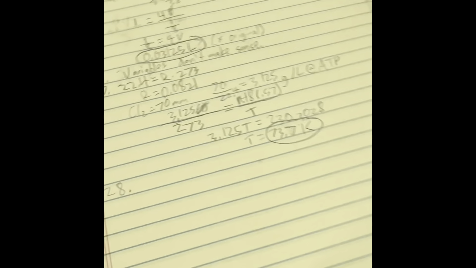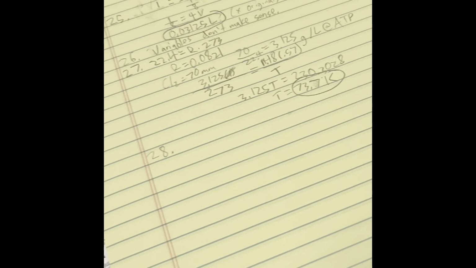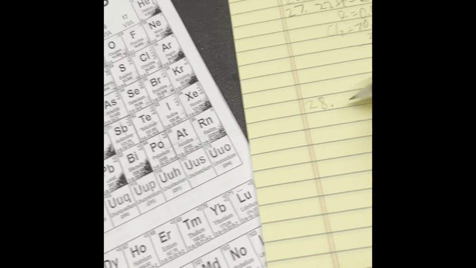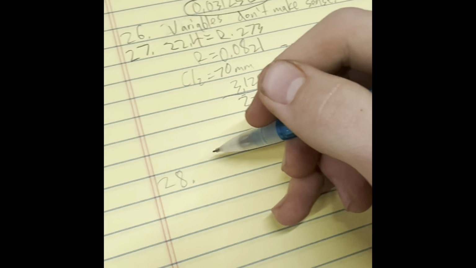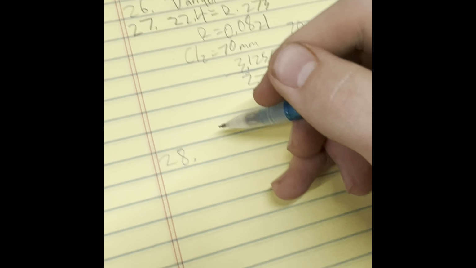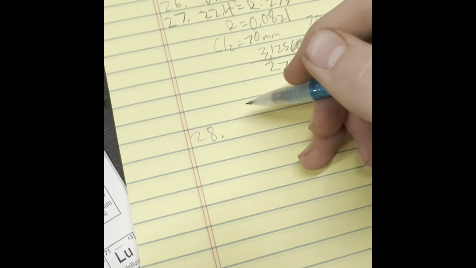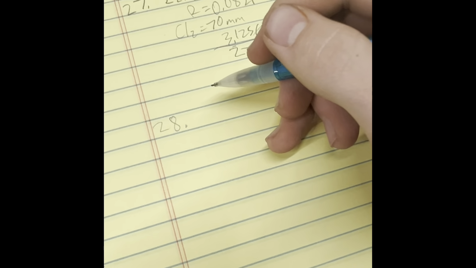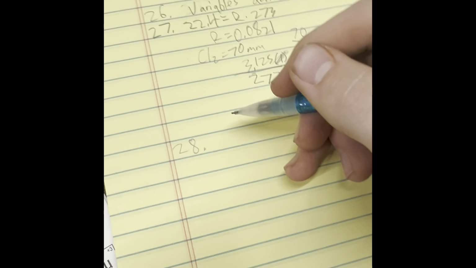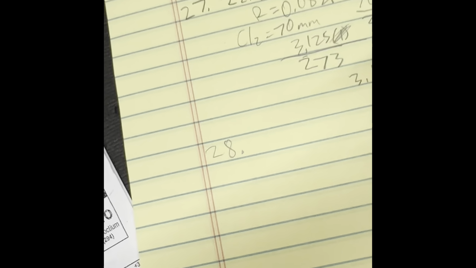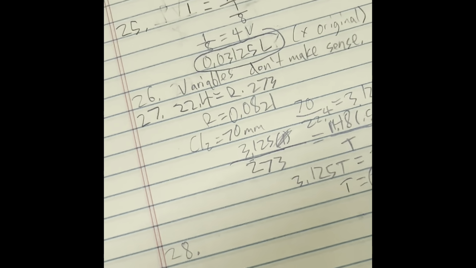Well, let's just do combined gas law for now. It should be fine in Celsius.